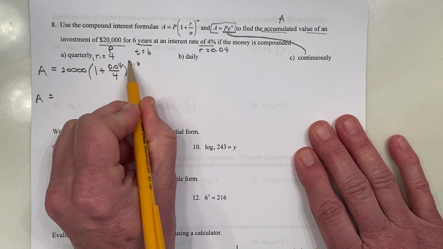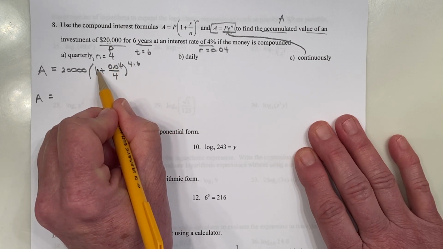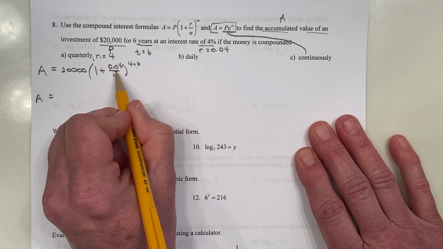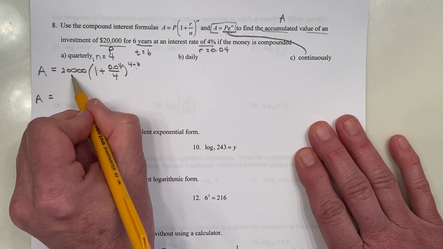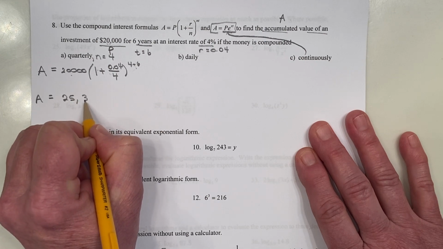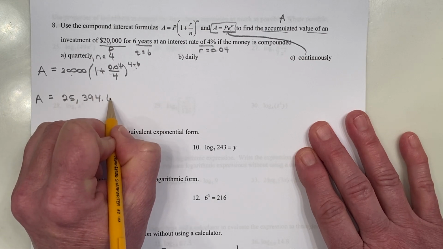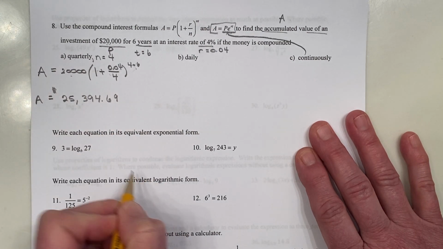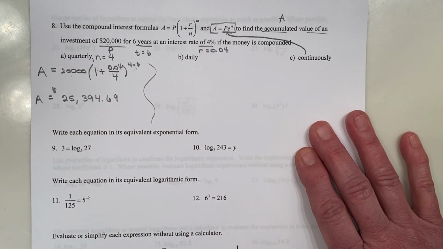Okay, so just use your scientific calculator. You might want to find this value first, then raise it to the 24th power. And then after you get that answer, then you multiply it by 20,000 last. We're talking money, so we usually go to 2 decimal places. So $25,394.69.